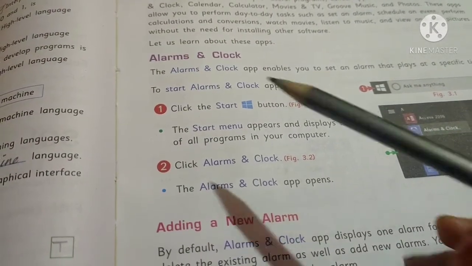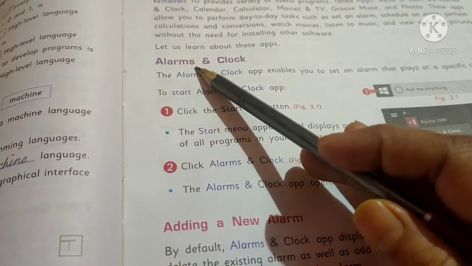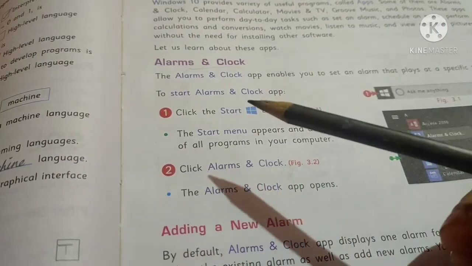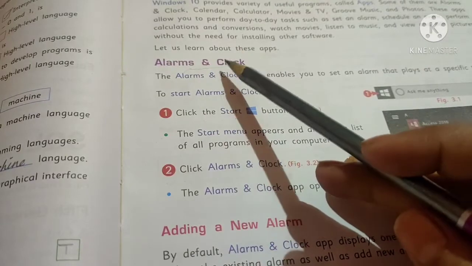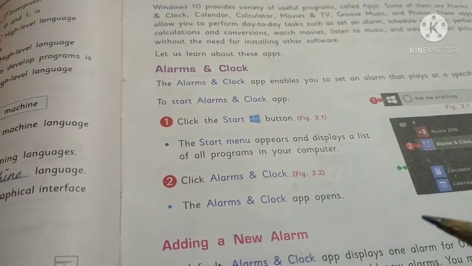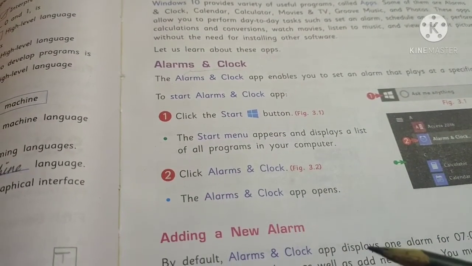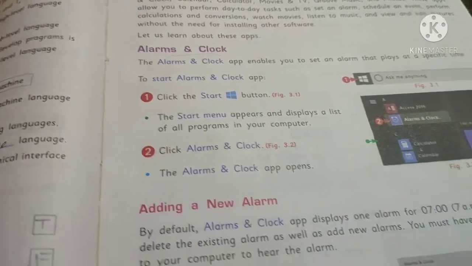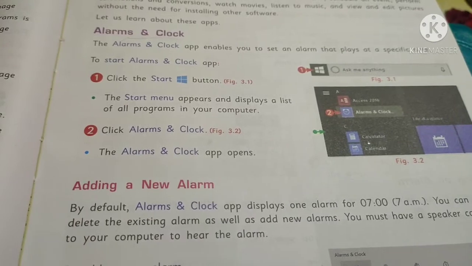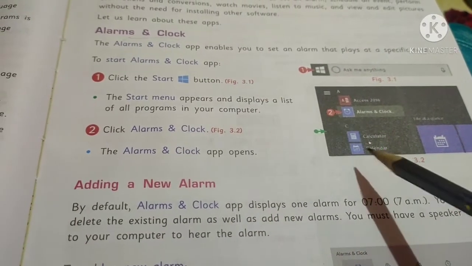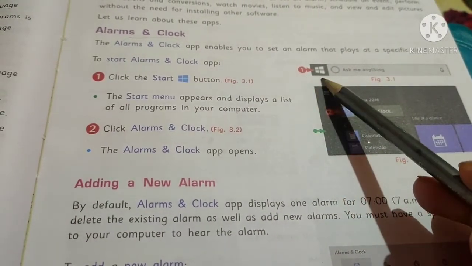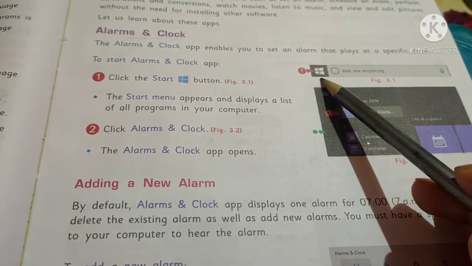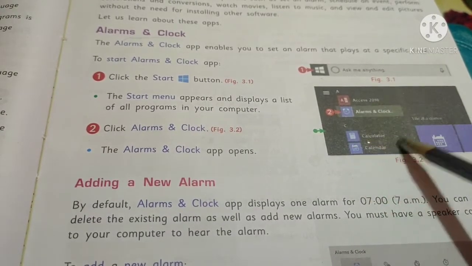Okay, the first app is Alarms and Clock. By the name you can understand, Alarms and Clock means a clock app where you can see the time and adjust an alarm for yourself. For using this app, first of all we will click the start button. This is the start button here. We will click here. After we click this button, a menu opens.